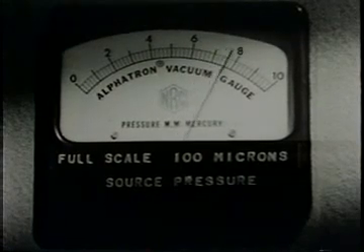Now I increase source pressure, and can read a new torque. The pressure is about double, and the total deflection is about double.